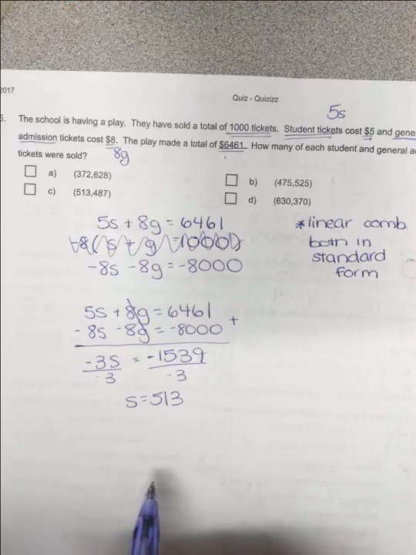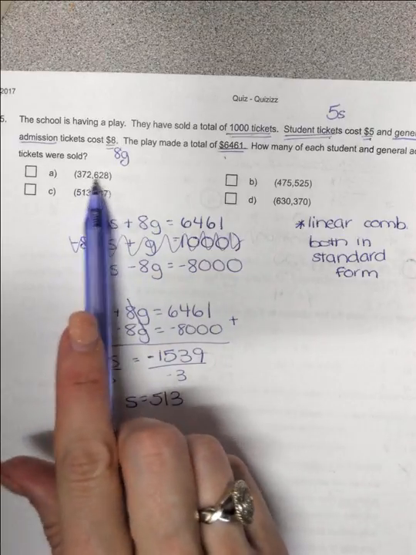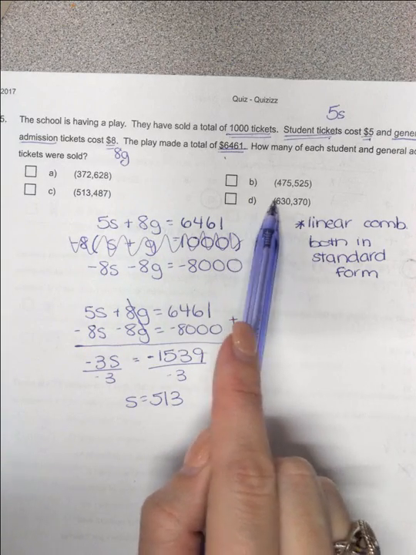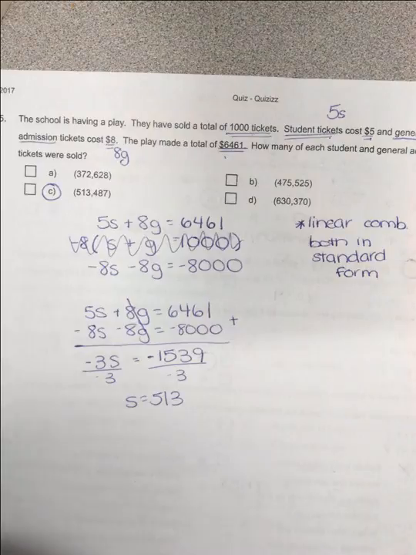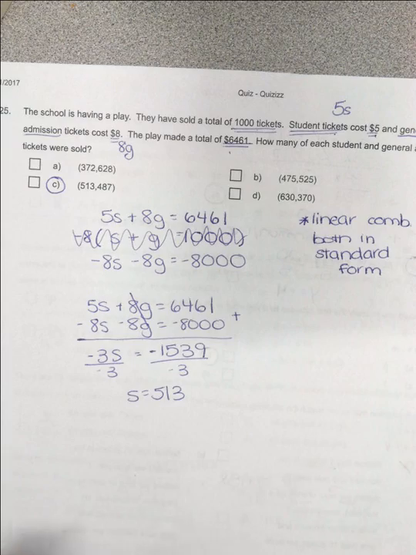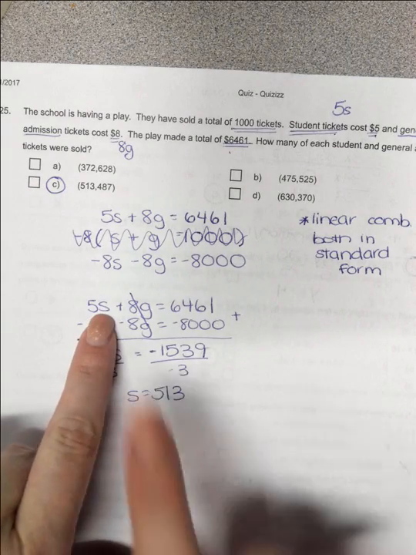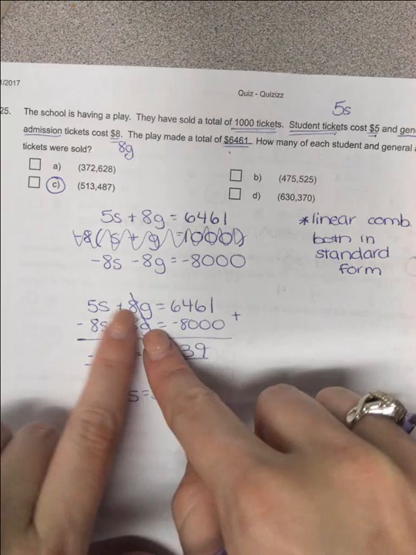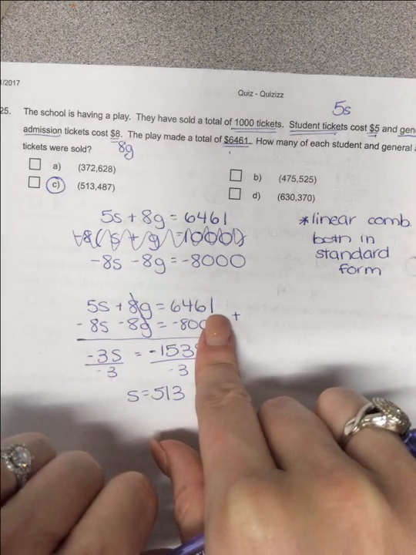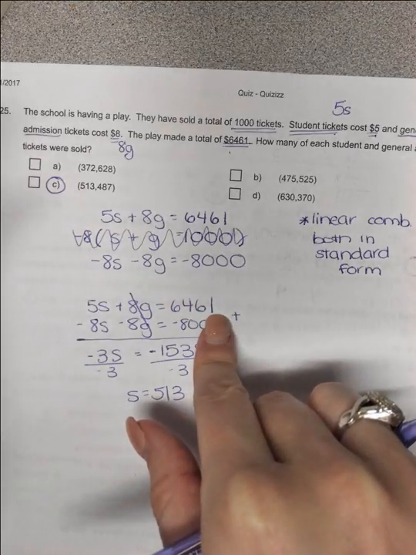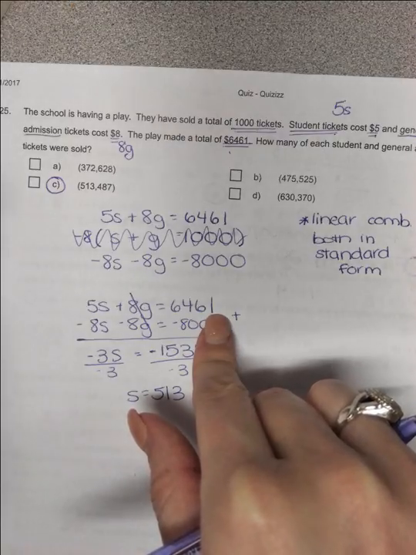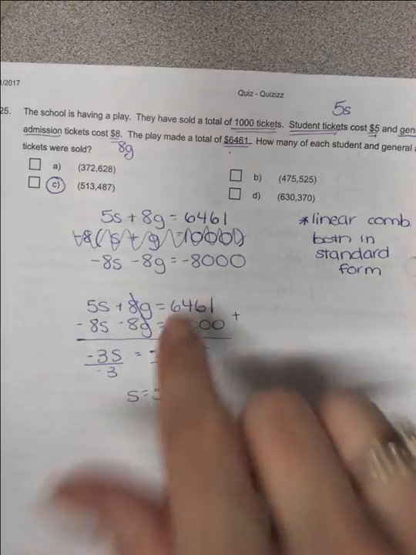Okay, do we know if the S is our X or our Y? No, because it didn't tell us. But look up here. That doesn't have 513. That does. That doesn't. That doesn't. It has to be C. Now, I had people telling me that they just checked to see which one, if I multiplied this first number by 5 and the second number by 8, gave me 6,461. And C was the only one that did that. Guys, do you know what that person's doing when they say that? They're checking a solution. Because our definition of a solution is it makes the statement true. So either way is fine.